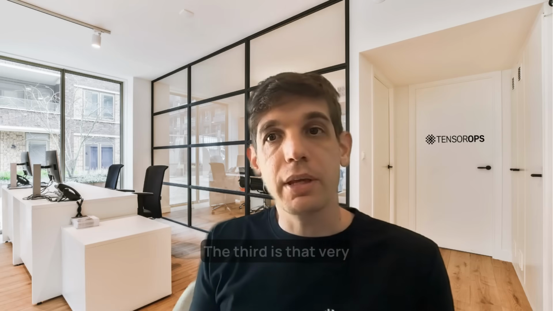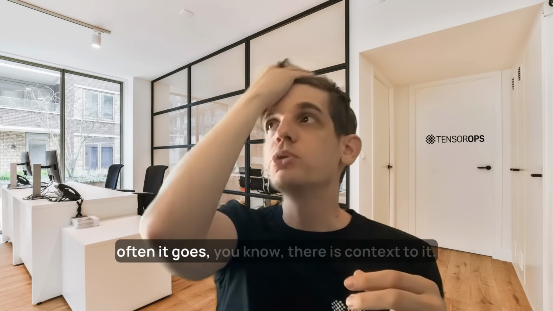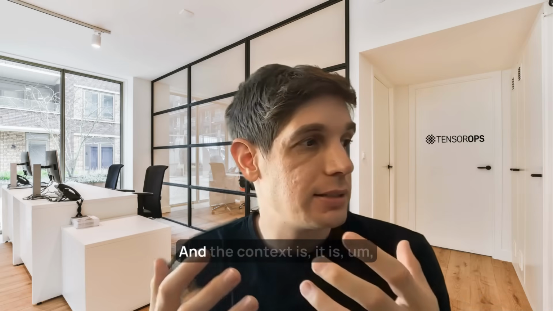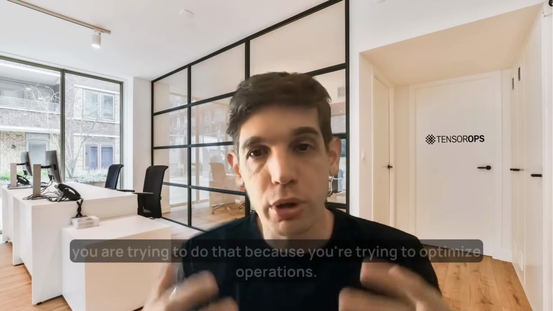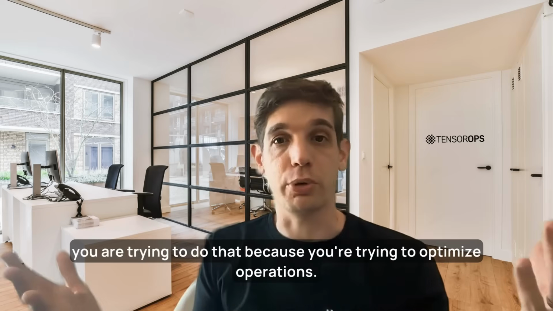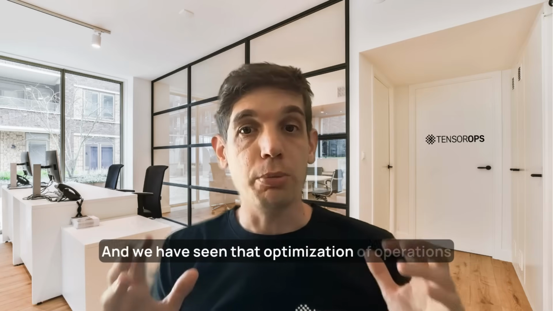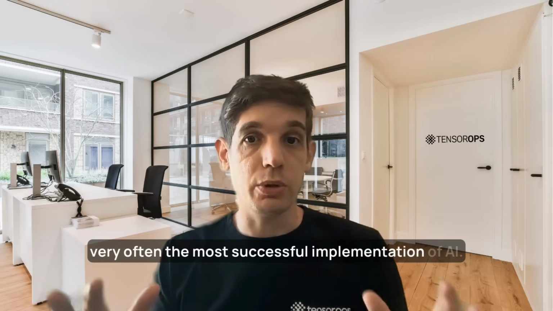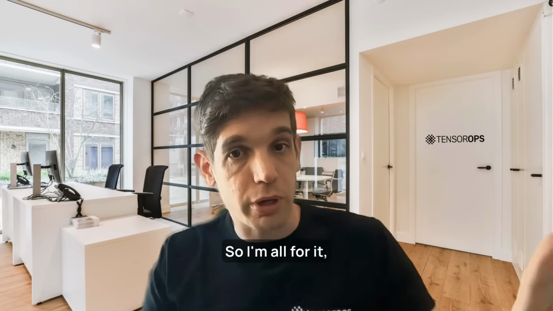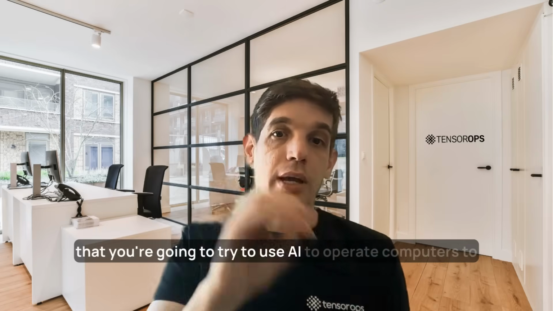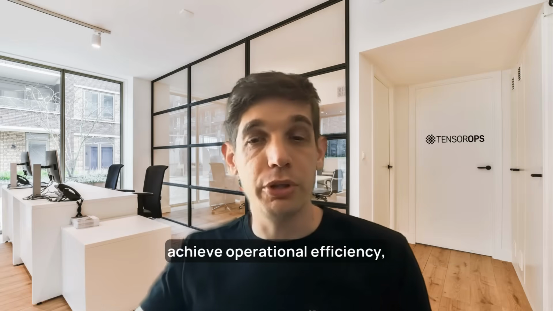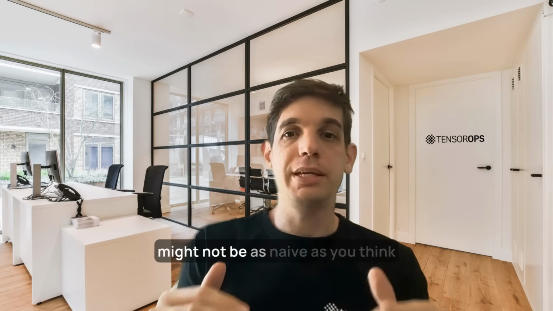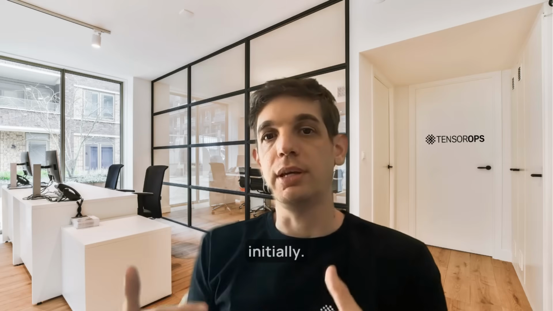The third is that very often there is context to it. And the context is, you are trying to do that because you're trying to optimize operations. And we have seen that optimization of operations is very, very often the most successful implementation of AI. So I'm all for it that you're going to try to use AI to operate computers to achieve operational efficiency. But it might not be as naive as you think initially.